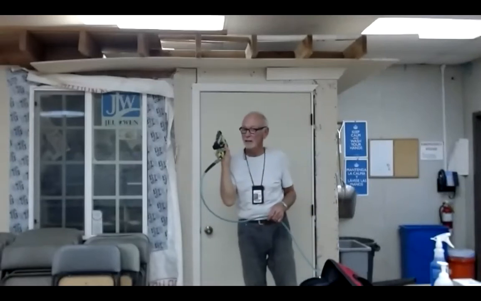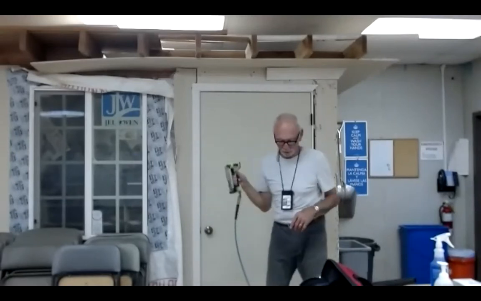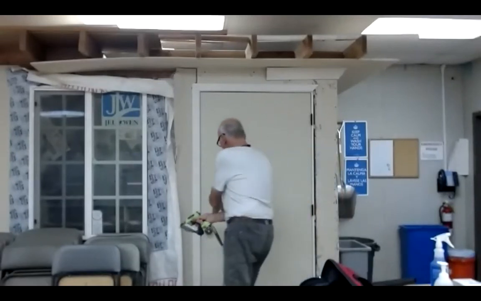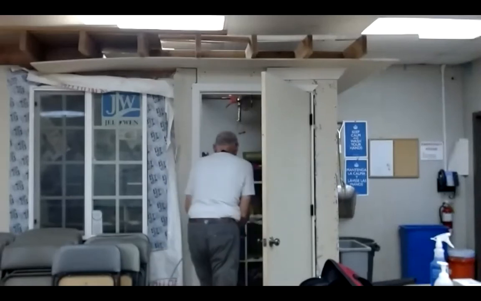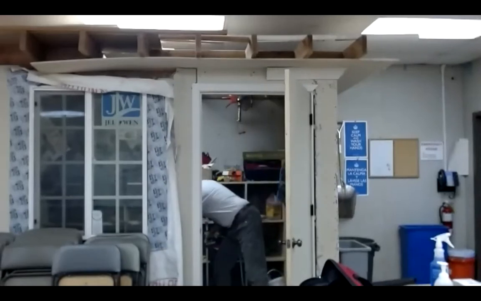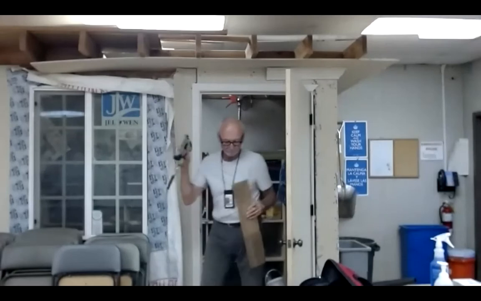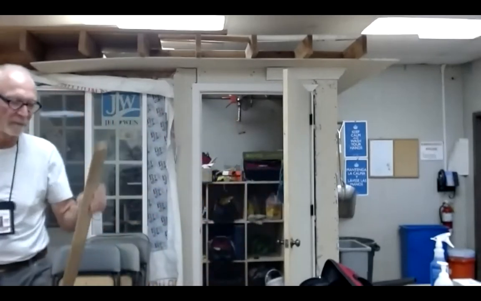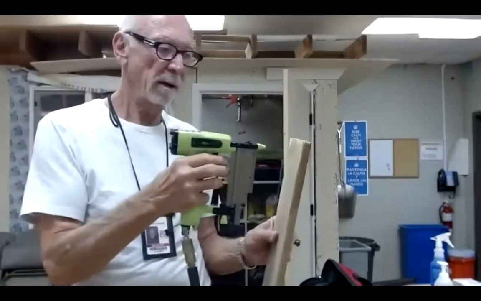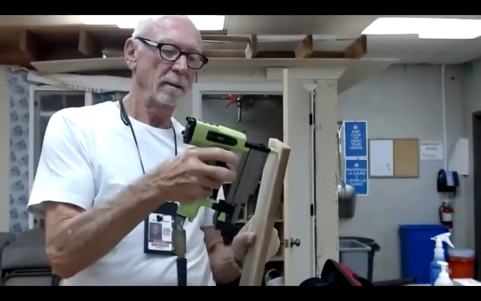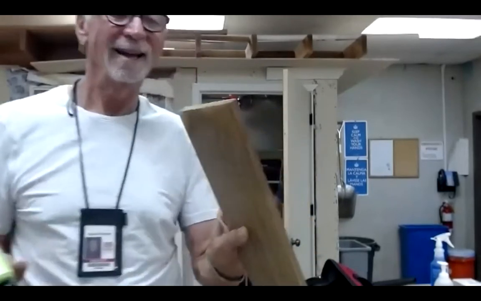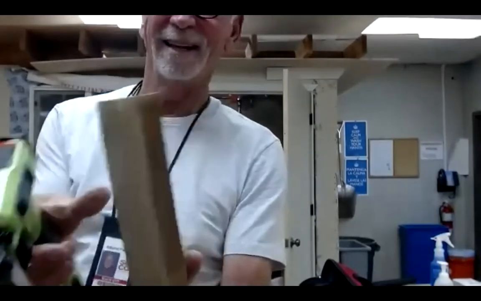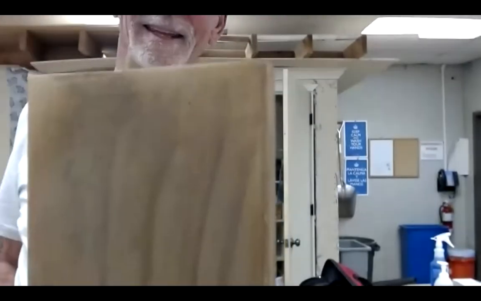23 gauge wire nails. And I'll show you how small that hole is. There's the nail. There's the hole.